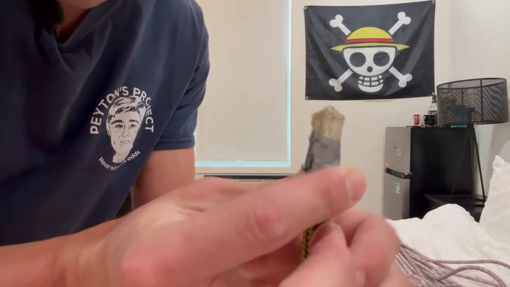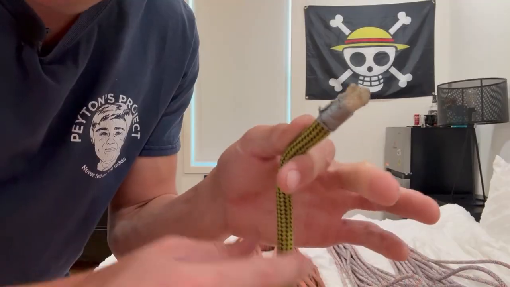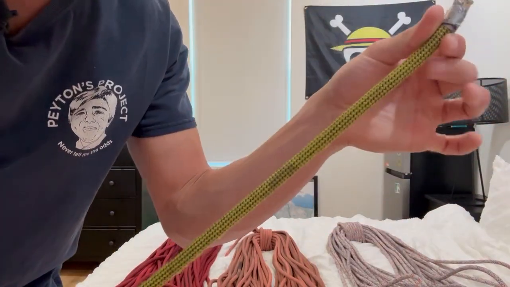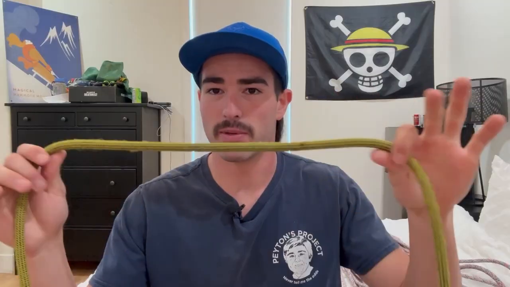So if it'll focus in, that white part right there, that's the actual core that runs through the rope. And then the sheath is what protects that core from things like abrasions, dirt, rubbing against the rocks. But the outside of the rope is not the actual part of the rope, I consider. It's the core that houses all the strength.